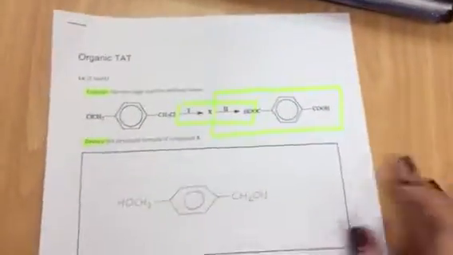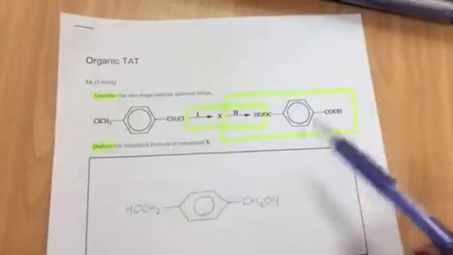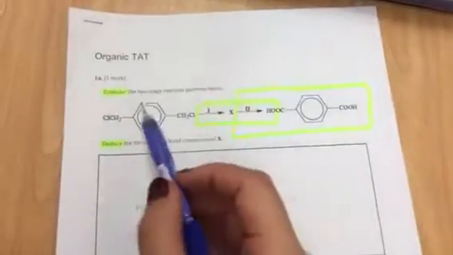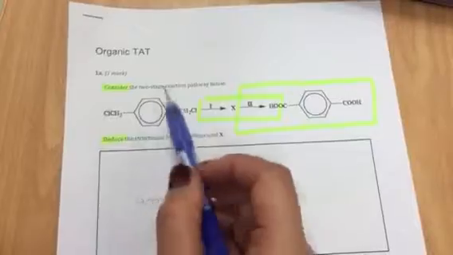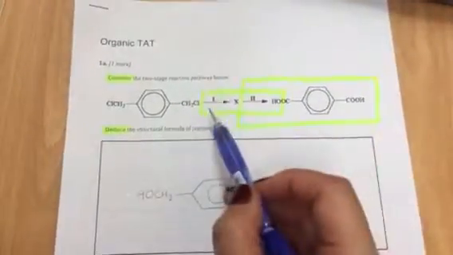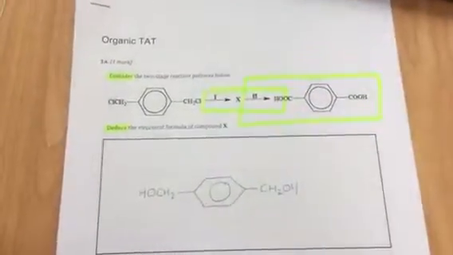This is an organic teacher assessed task. Level it's pitched at is IBHL. So question 1A, consider the two-stage reaction pathway. So you've got your initial molecule, you've got your target molecule, and it's going through stage 1 and stage 2. So there are two processes involved.